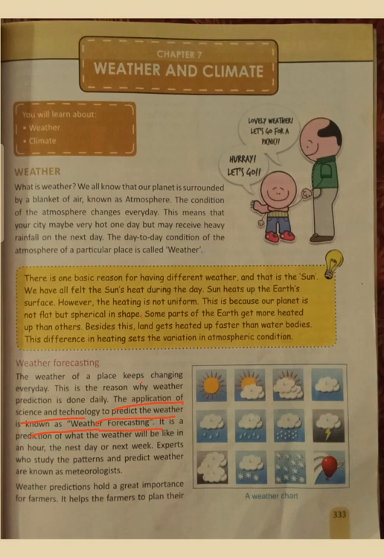What will be the condition of weather in an hour? How the weather will be after an hour, how it will be the next day, or how it will be next week. Yes, so what is done by weather forecasting? It indicates what will happen to weather in an hour, the next day, the next week. That means how the weather will be tomorrow, the next day, and the next week.